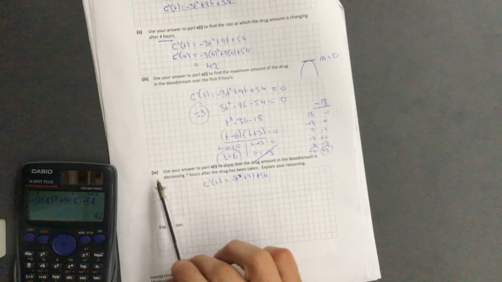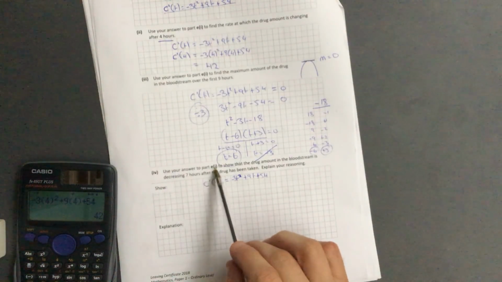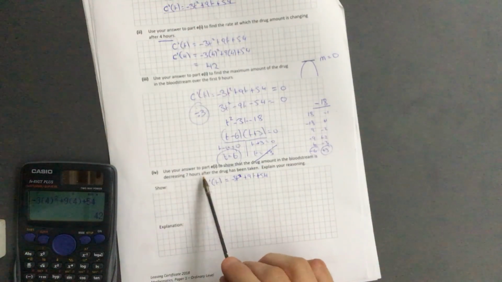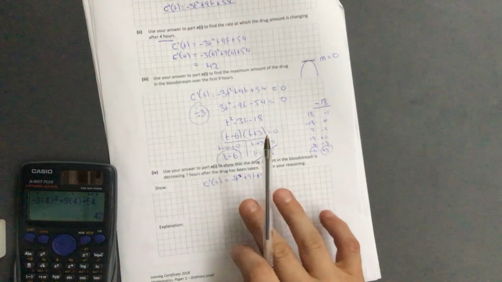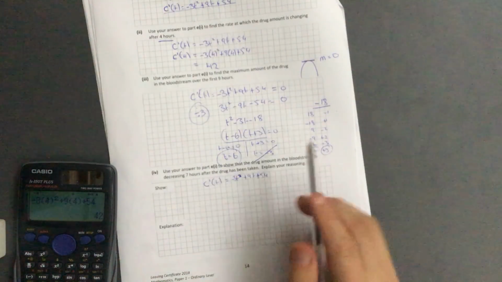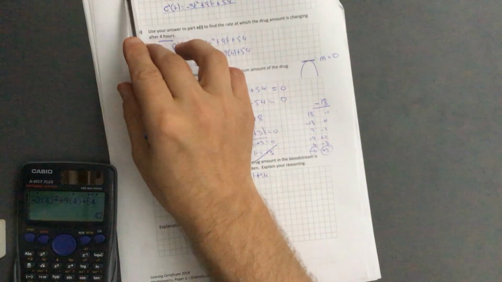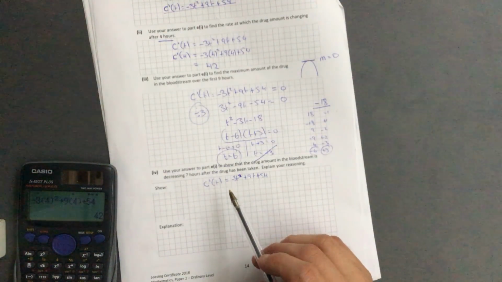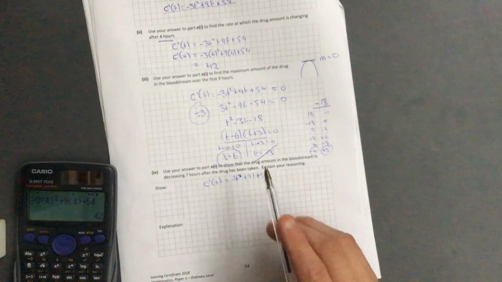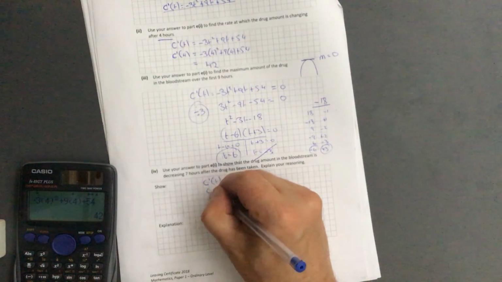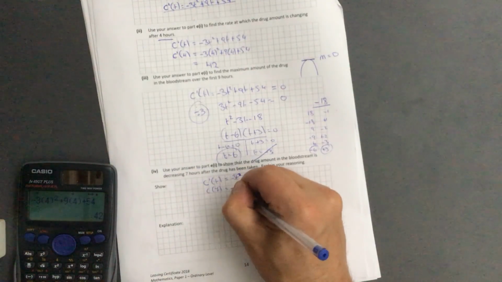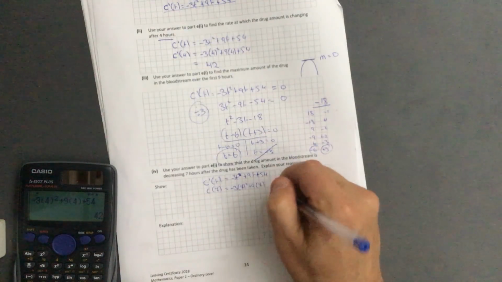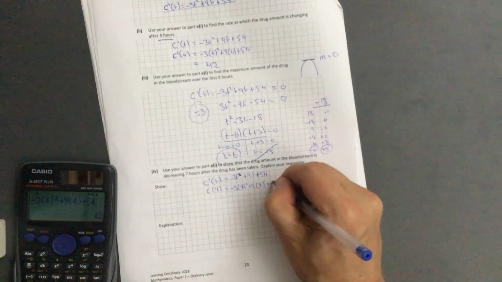Okay, so we're on to the last part of the question. It says use your answer to part I, which is here, to show that the drug amount in the bloodstream is decreasing 7 hours after the drug has been taken. Explain the reason. So this is the answer from part E, part 1. I'll just put it in there. And it's just saying, is it decreasing 7 hours after the drug has been taken? So let's just sub in for 7. And that is minus 3 times 7 squared plus 9 times 7 plus 54.